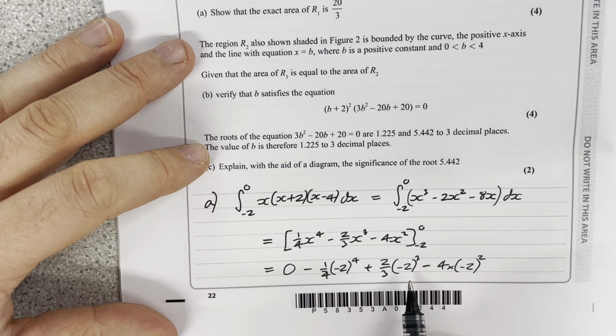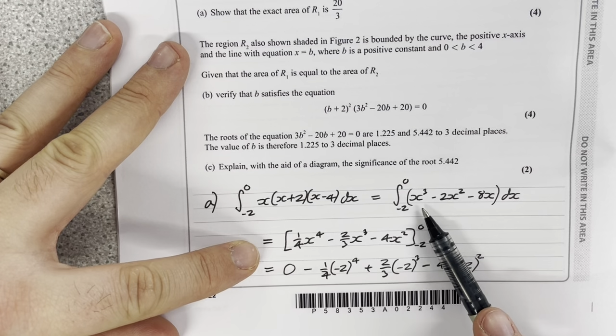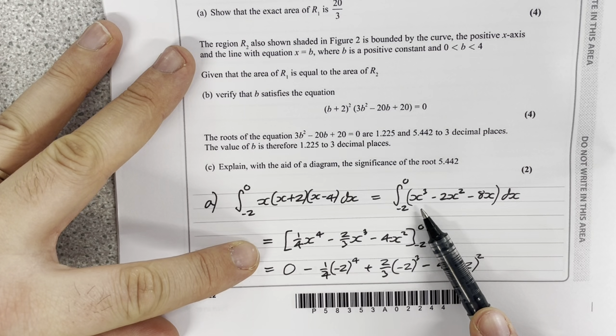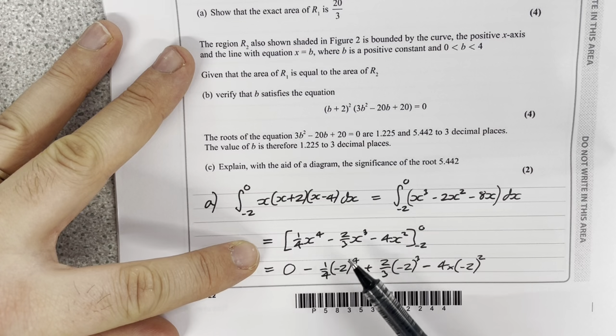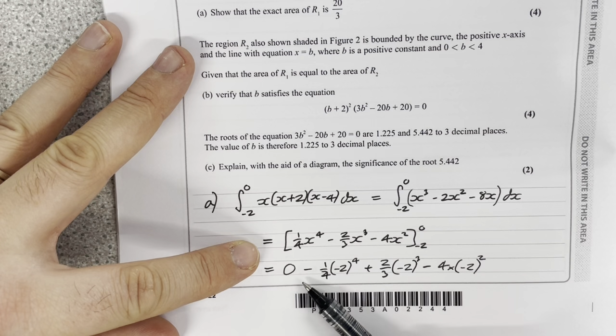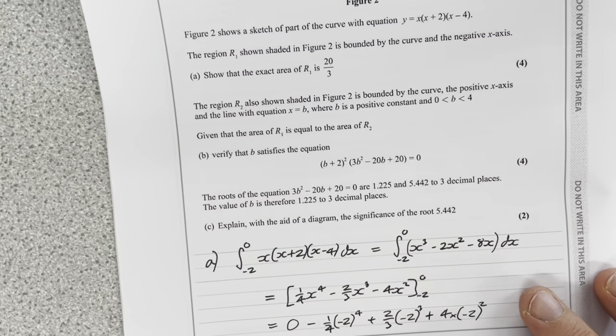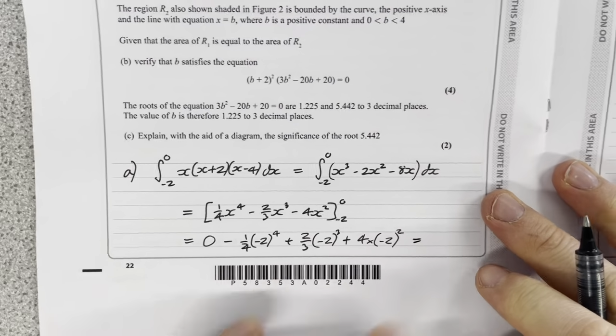That's all negative, isn't it? Okay, what have I done wrong? Minus minus. Yes, minus minus. That's plus. There we go. Okay. And run that through the calculator.